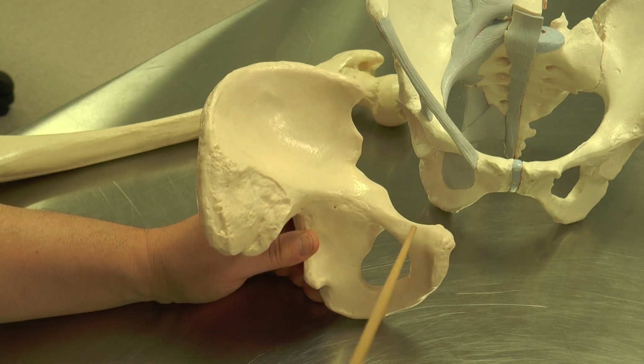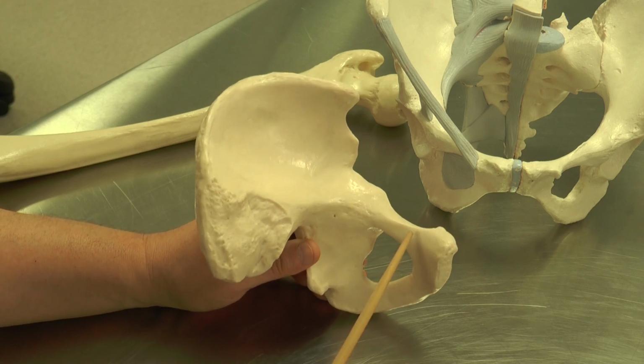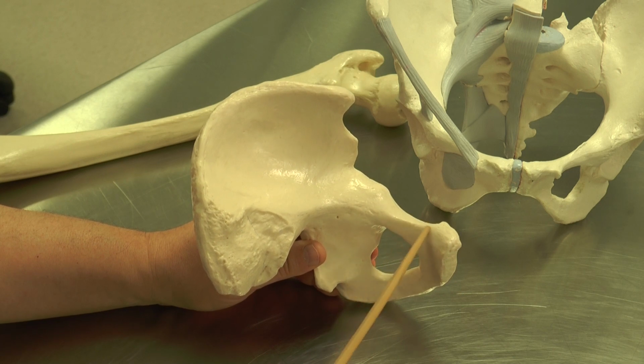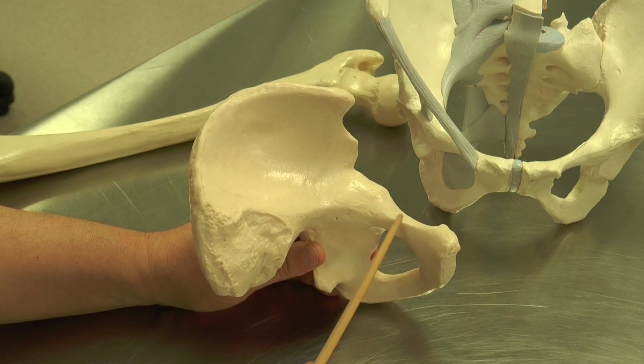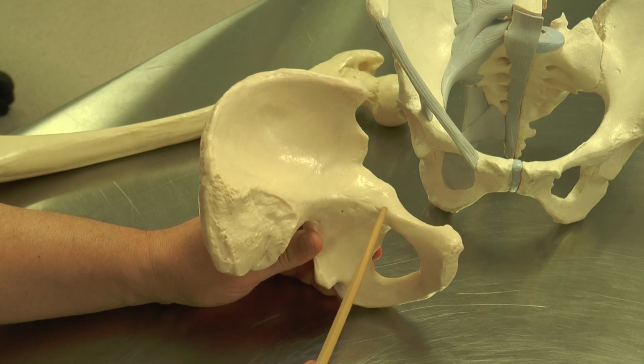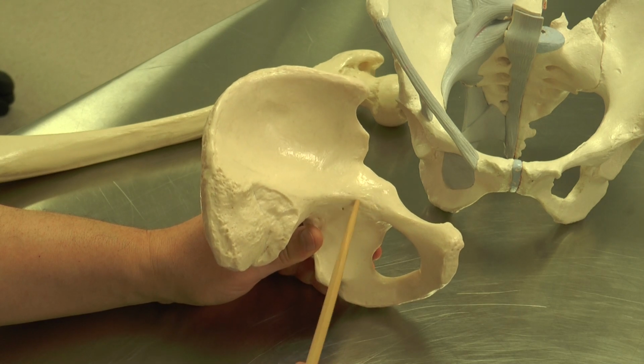And over here is the superior ramus. Now, on the superior ramus, we have this line here, which is the pecten pubis, or pectineal line, as you can see. Now, the pectineal line continues with the iliopubic eminence. This is the iliopubic eminence.